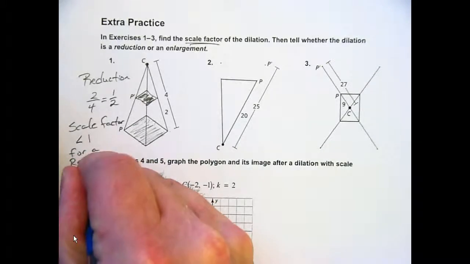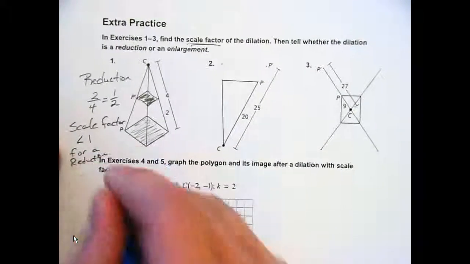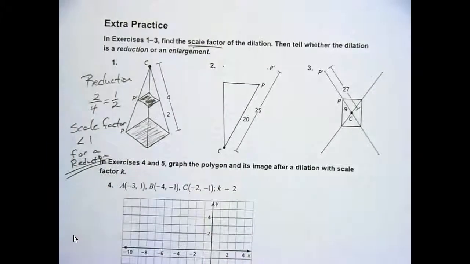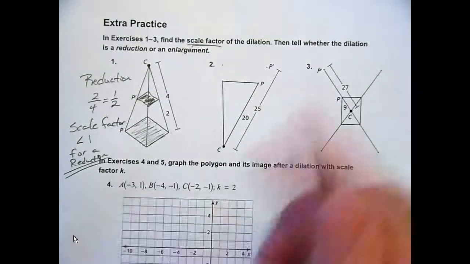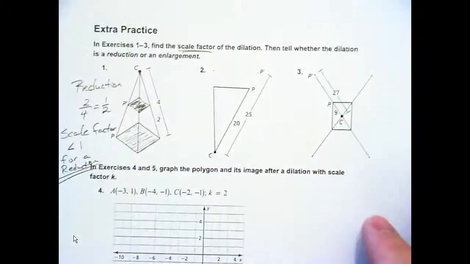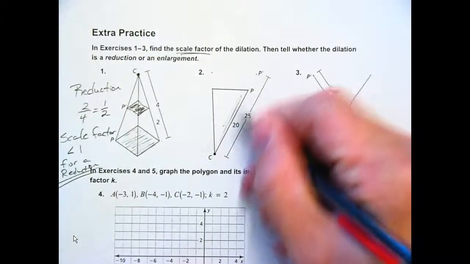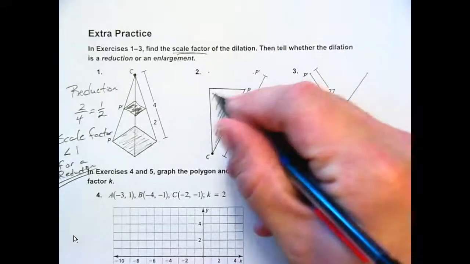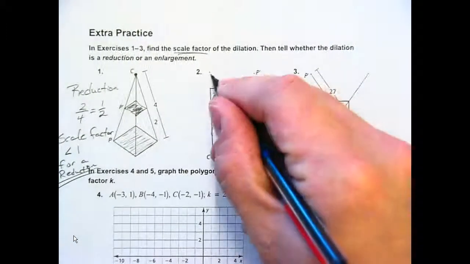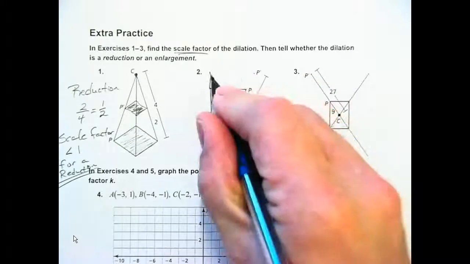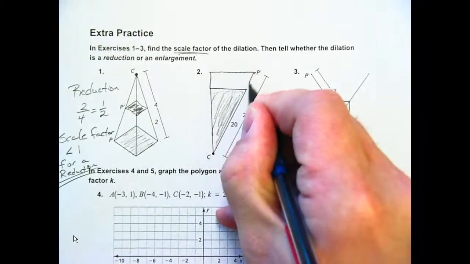Tell your neighbor what it has to be for an enlargement then. Greater than 1. Good. An enlargement would be greater than 1. So if we take a look at number 2 here, we're going from this shape, which is pretty easy to see, and then we are enlarging it out now to that shape where we add that extra piece on.